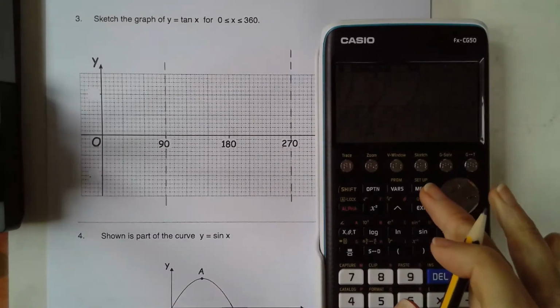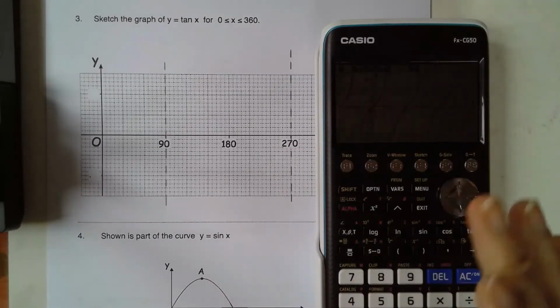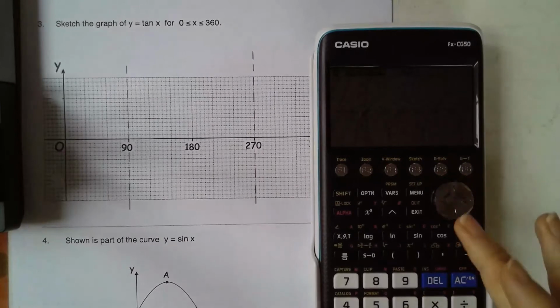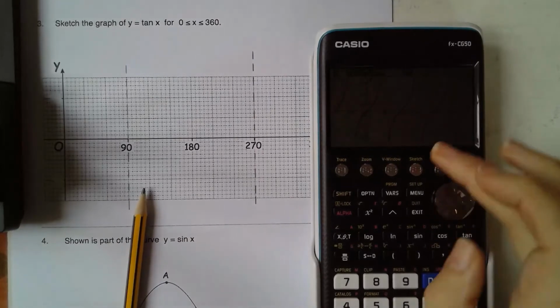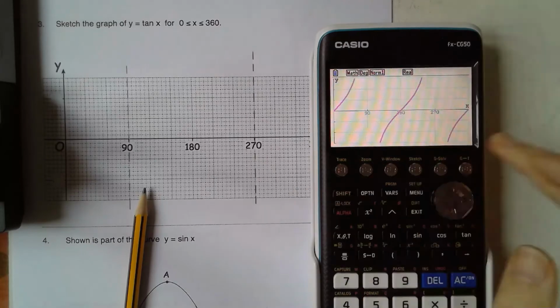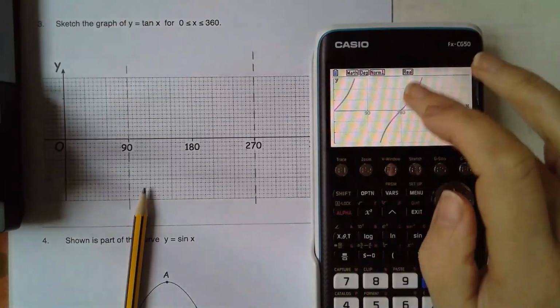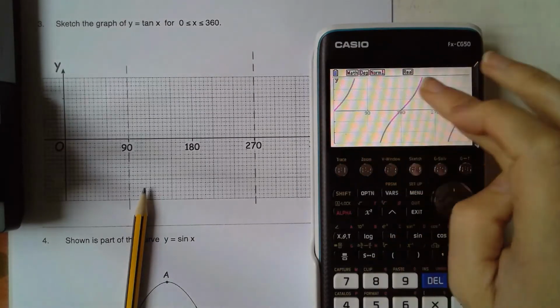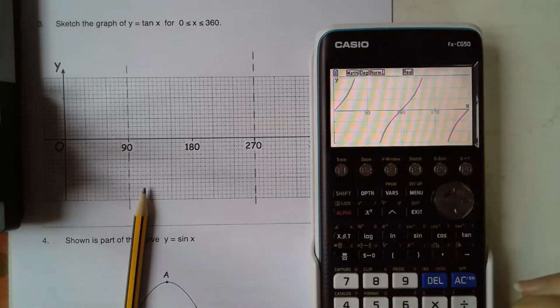Well, let's go. Firstly, you might want to tidy that up a bit. So what you can do with that, because that goes all the way up to 450. Let's zoom back in again. That's what it was originally. And so here we go. That's the shape of our curve.